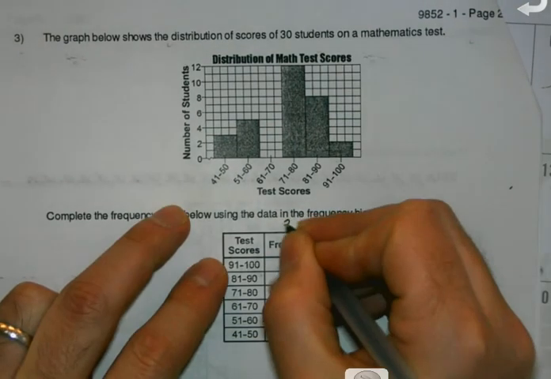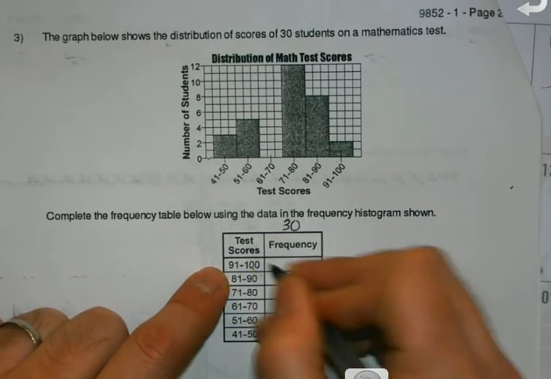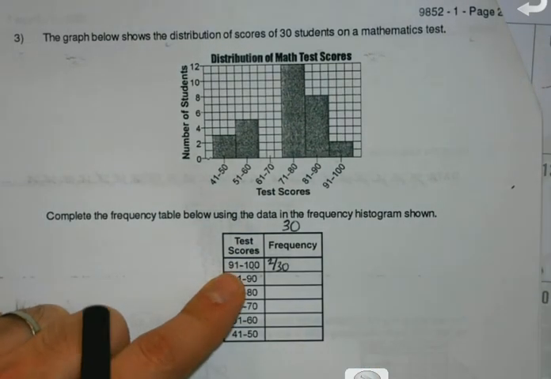Okay. How many people took the test? 30. Okay. So we're going to have fractions that are out of 30. So we'll start at the top here. How many scored between 91 and 100? 2. But can I reduce the fraction 2 out of 30?